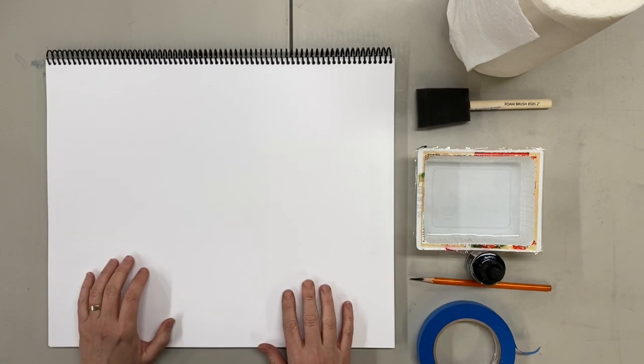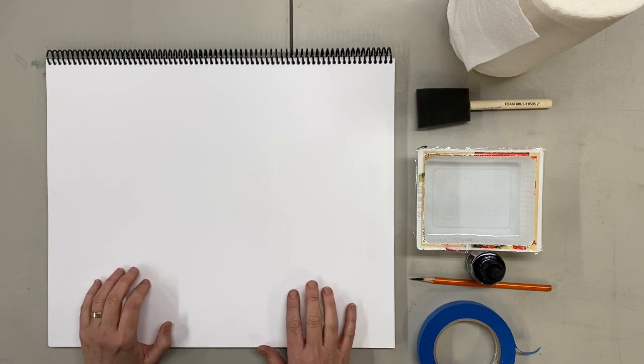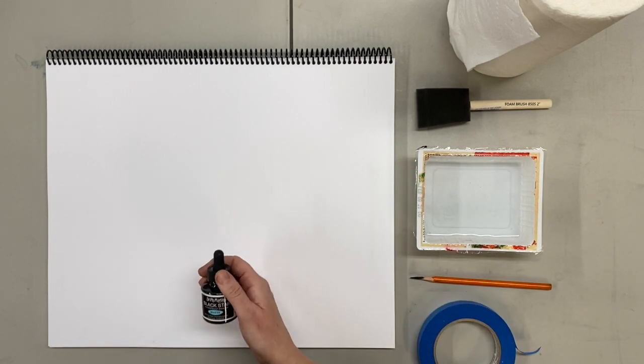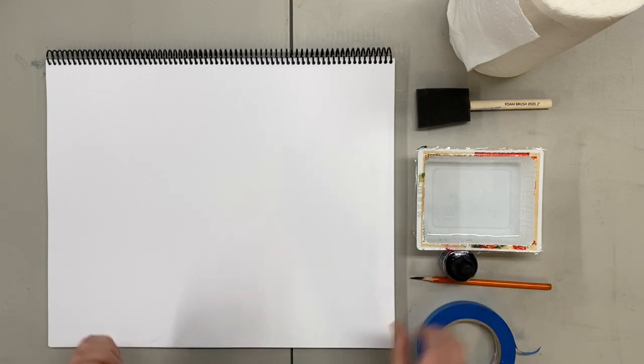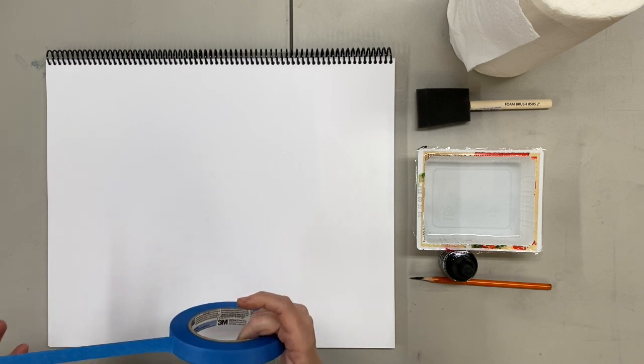I'm going to let that dry while I set up my still life. And then once it's fully dry, I'm going to draw on it. So we are not going to be drawing with our ink this week, just using it as a base color. I find it's really nice to start off by creating a border with your masking tape.